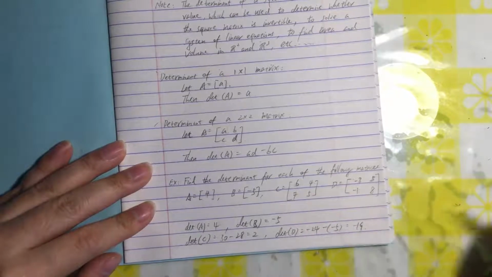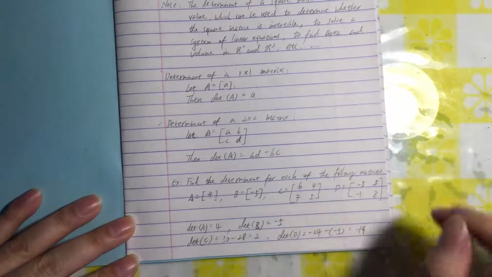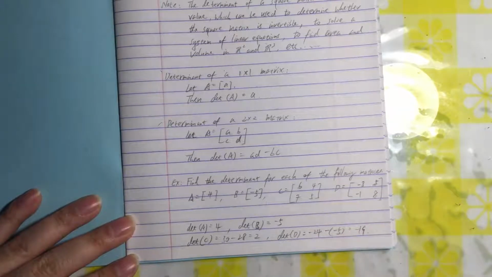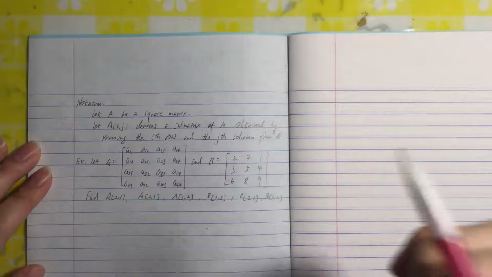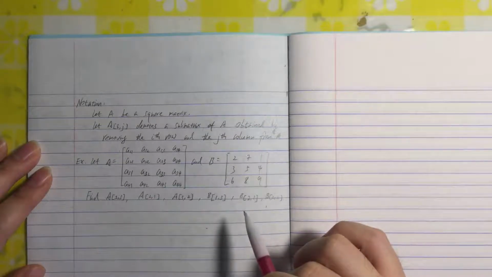That's the determinant of matrix D. So finding the determinant for 1x1 and 2x2 matrices is easy. However, finding the determinant for higher dimensional matrices is not easy. I'll show you next.